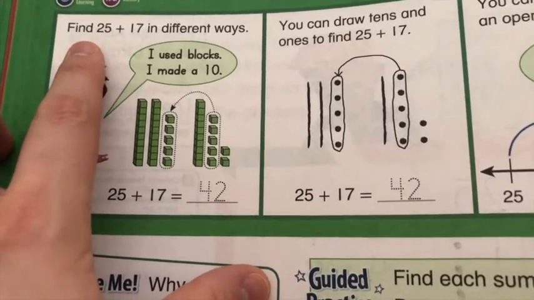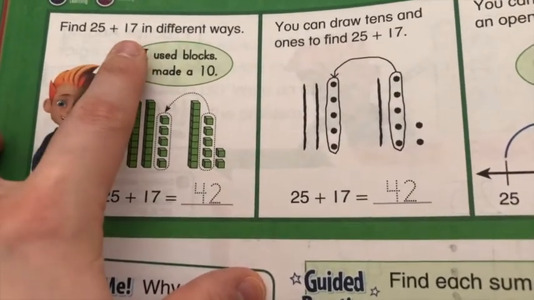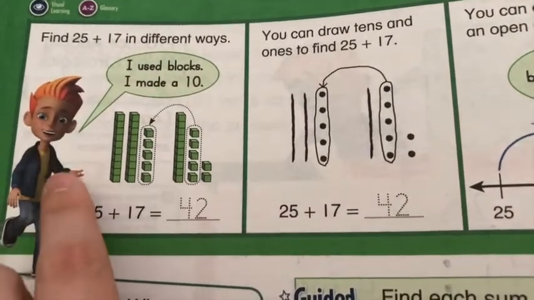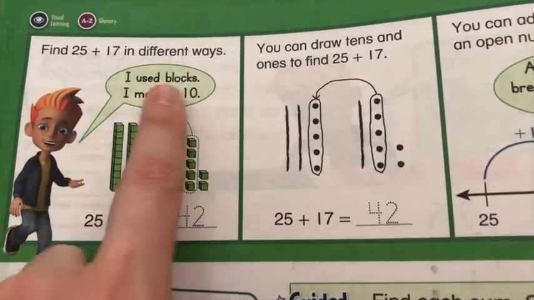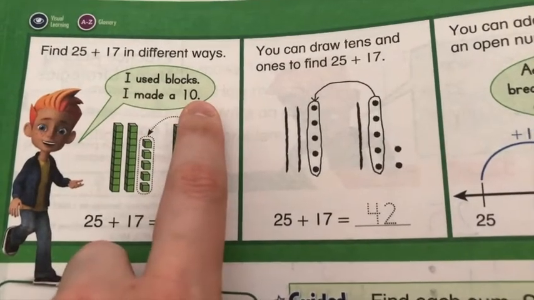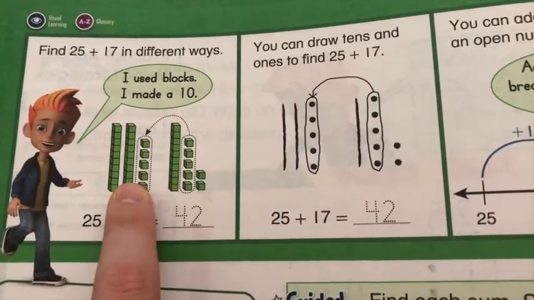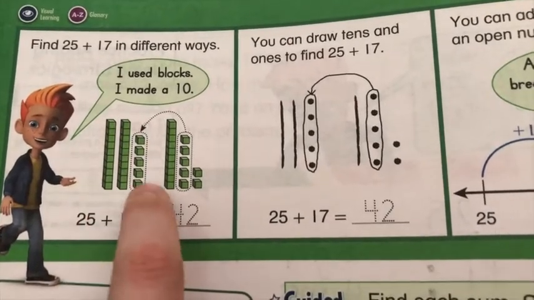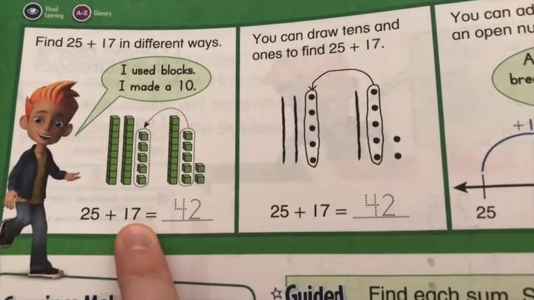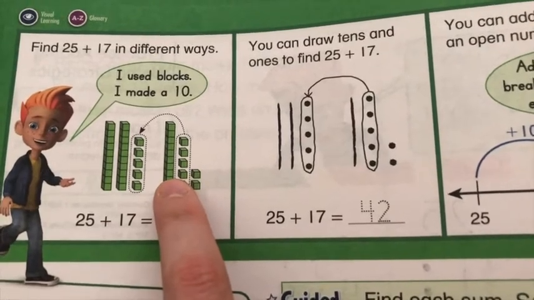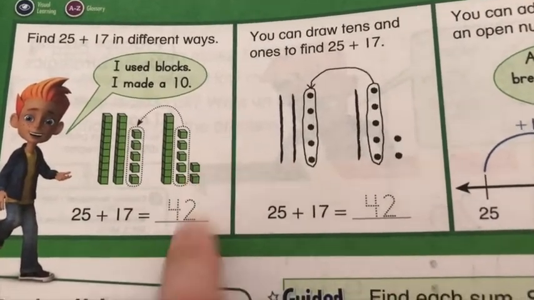It says, find 25 plus 17 in different ways. This friend here, he says, I used blocks. I made a 10. Let's see what he did. First, he drew 25 here, 2 10s and 5 1s. Then he drew 17, 1 10 and 7 1s.